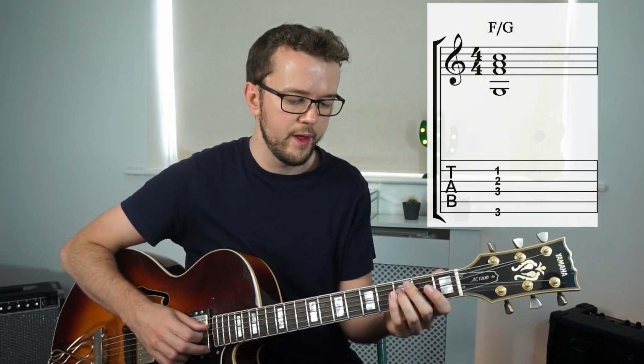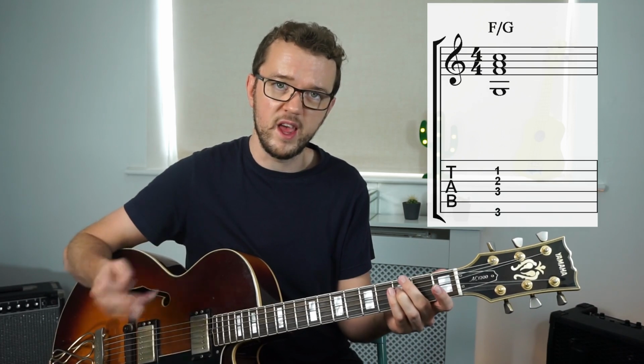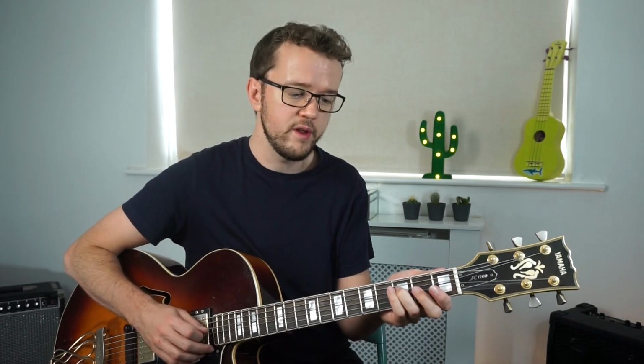So if you analyse the notes of the F triad against a G bass note, in the key of G we're thinking 7, then we're thinking 9, and then we're thinking C, which is the sus, so it's like a sus 9 sound.